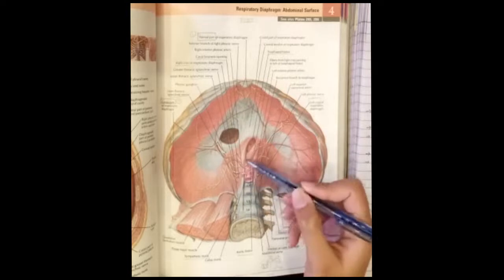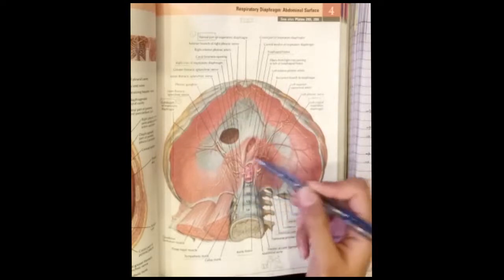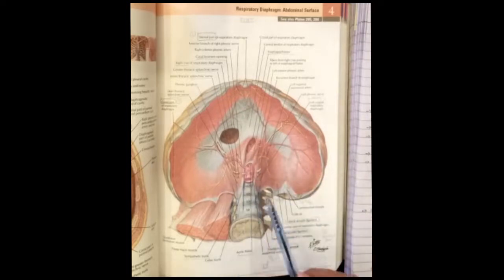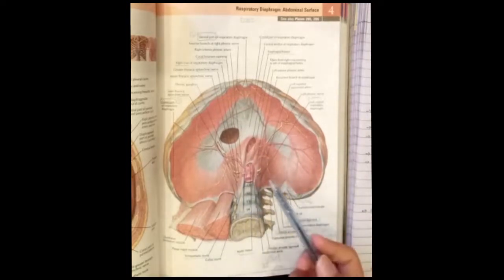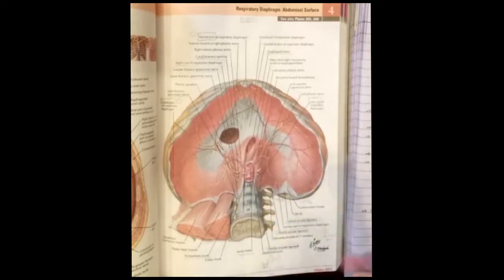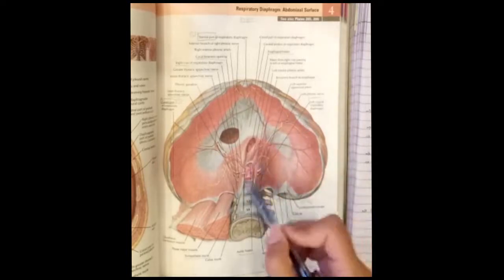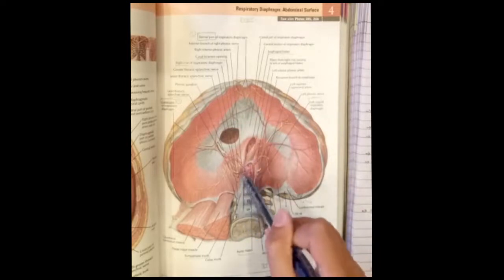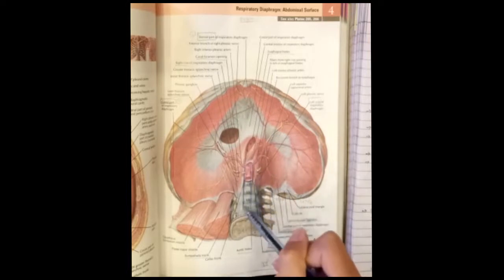So you can say that this is crura. Okay, these are the crura of the diaphragm. Now the three arcuate ligaments. This is what I've told you before already. The arcuate ligament that is formed from the crura is the median arcuate ligament. This one is the median. Okay, this one is the median arcuate ligament.